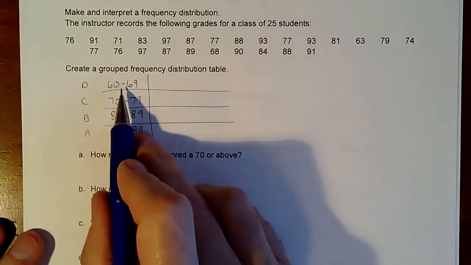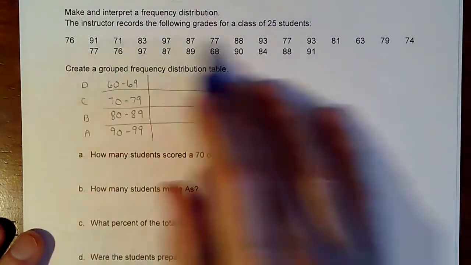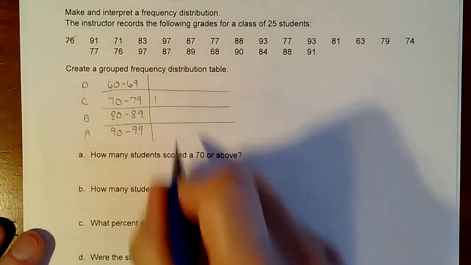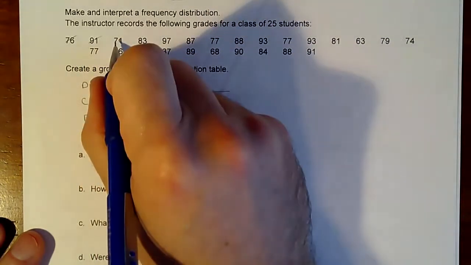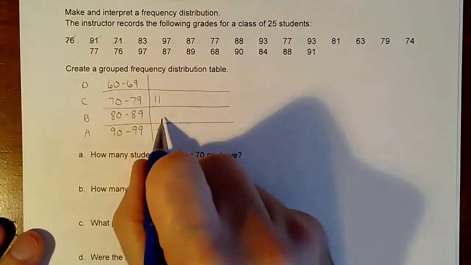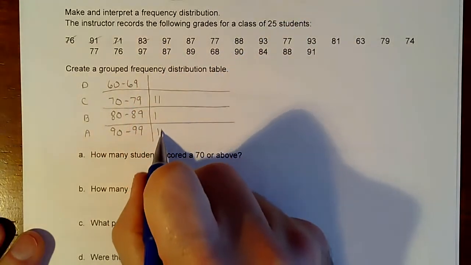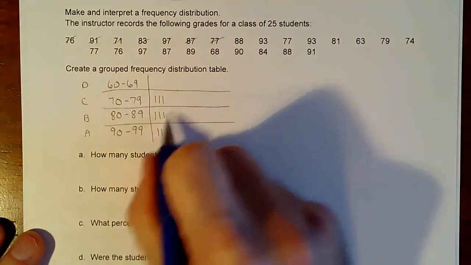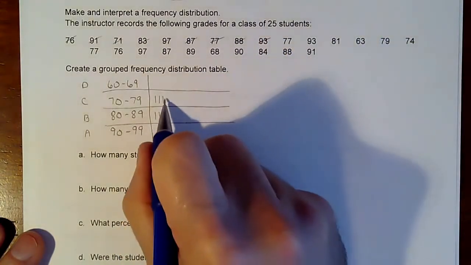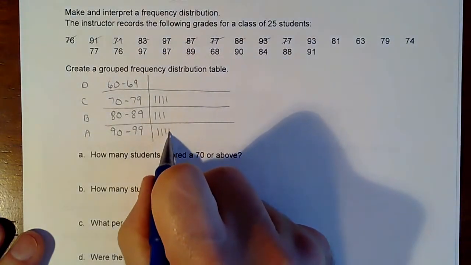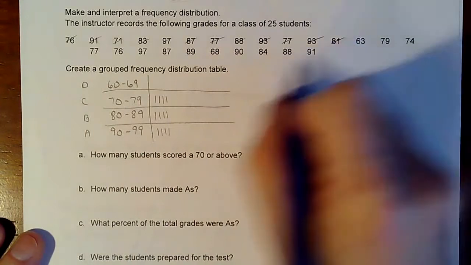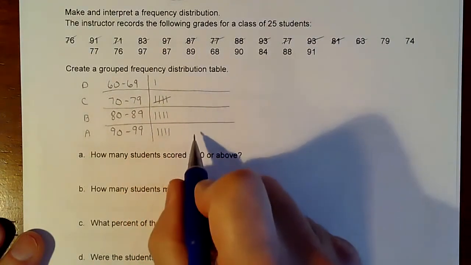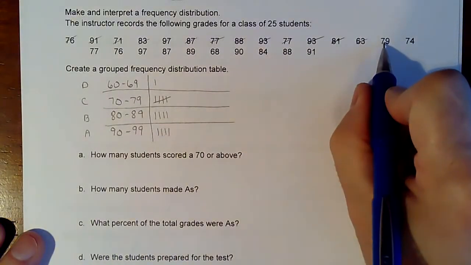Okay, so I'm looking for how many of each of these things. You can do this all sorts of different ways. I'm just going to go straight across and tally what category each one fits into. So I have a 76, and I cross stuff off to make sure I don't count something twice. I have a 90, and a 70, I have an 83, I have a 97, and an 87, I have 77, 88, and 93, 77, 93, I have an 81, I have a 63, I have a 79. When I get to this, this is where I make the mark for 5, so that I can count by 5s. That's a lot easier than counting all of my individual tallies.